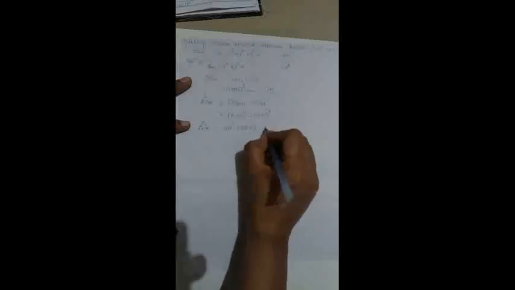Here del S(n+1) is equal to (n plus 2) cube minus (n plus 1) cube. And after cubing and subtracting, we get del square Sn is equal to 3n square plus 9n plus 7. That is equation 2.